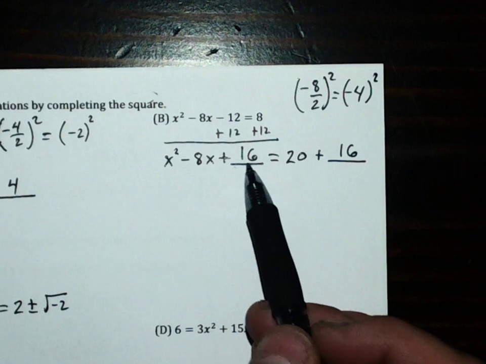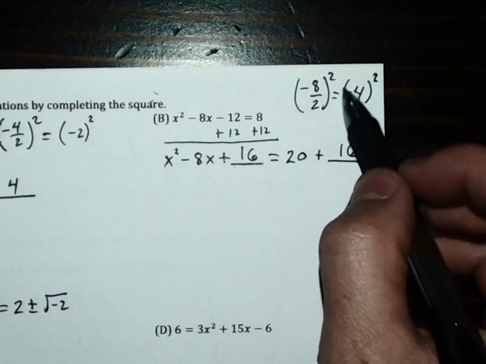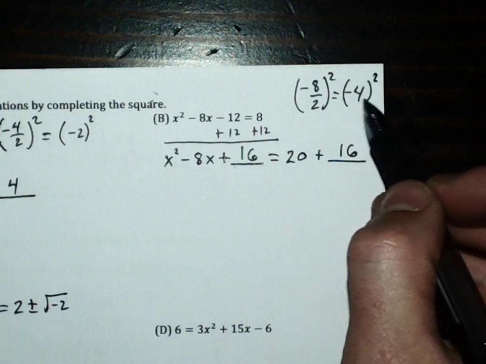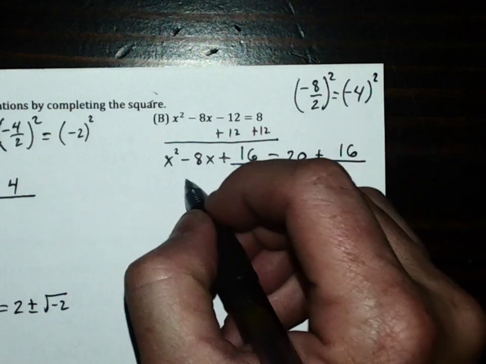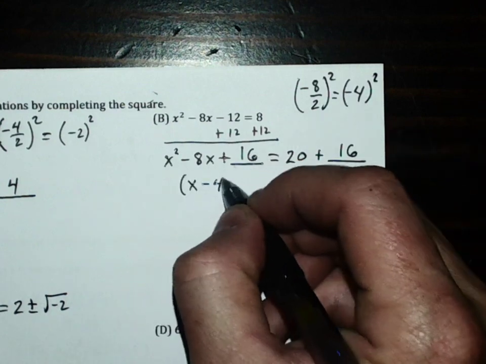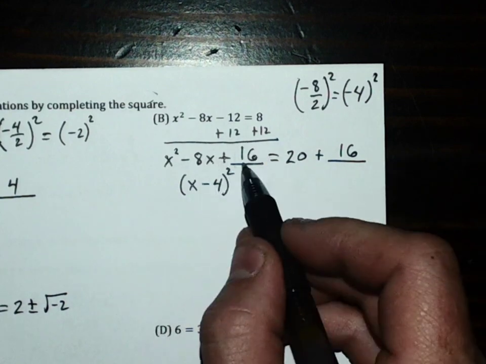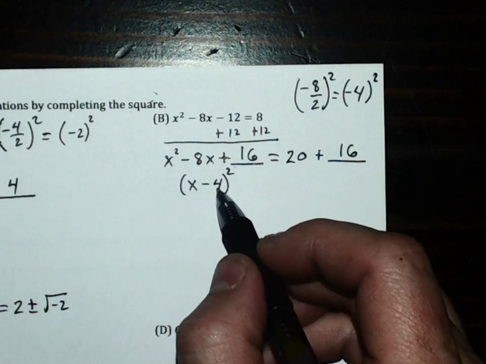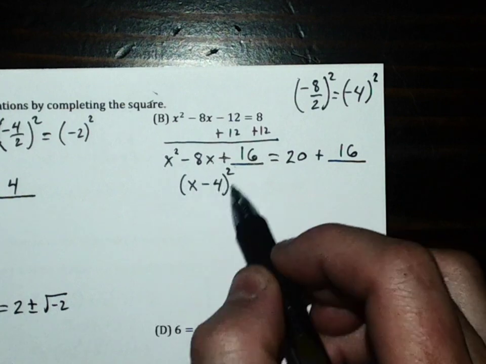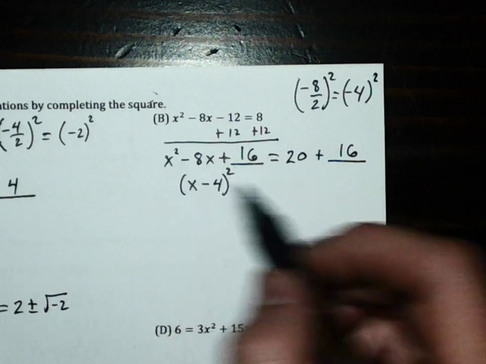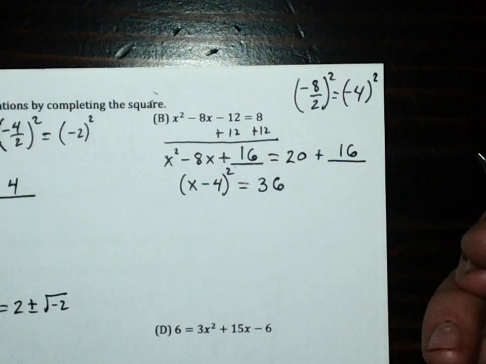What multiplies to 16 but adds to negative 8? The answer will always be here. What did I square to get positive 16? I squared negative 4. So it is x minus 4 squared. Negative 4 times negative 4 is 16. But negative 4 plus negative 4 is negative 8. This is a perfect square that becomes this statement right here. Let's look at the right-hand side. 20 plus 16 is 36.